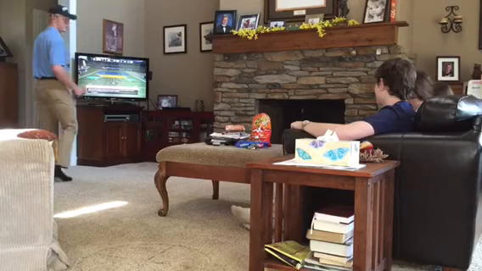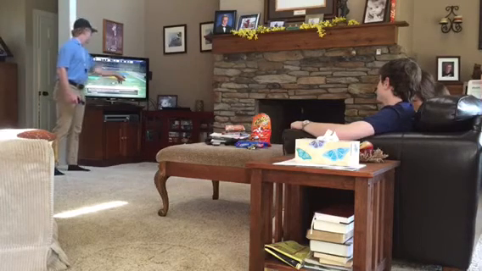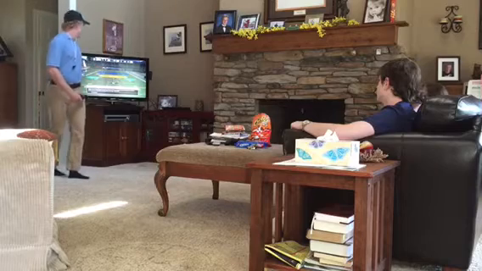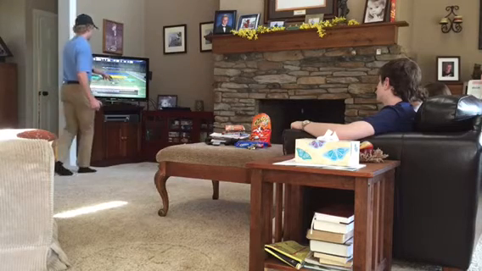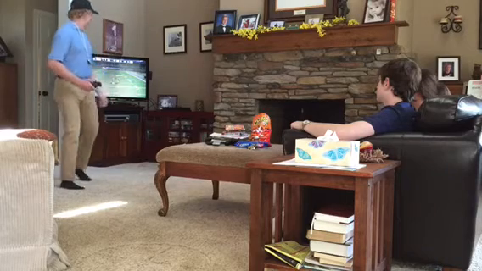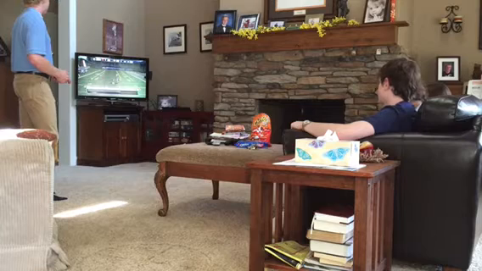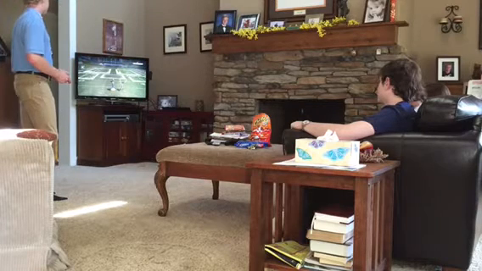Okay, right here is an example of basic cover 3 defense. Usually you have 2 corners and 1 safety playing deep. And then you have the 2 inside linebackers playing over the middle right here, and you have 2 flat defenders right here. Like I said, the best way to attack them is on the sidelines. I'll show you an example right here.